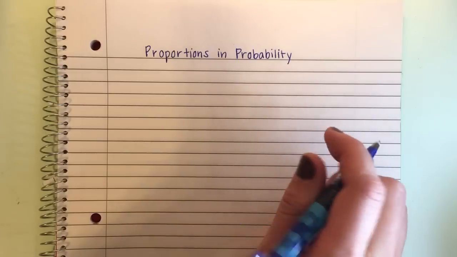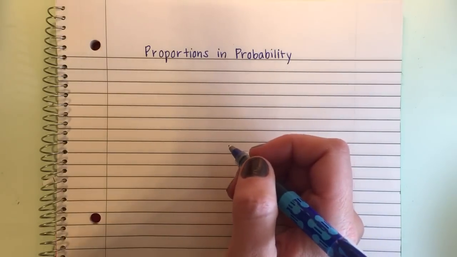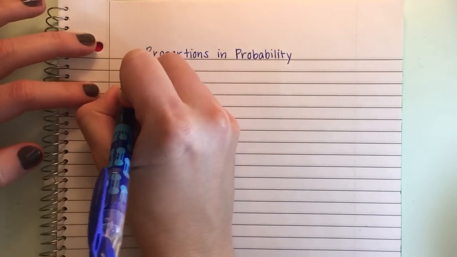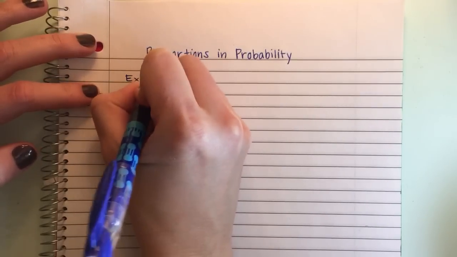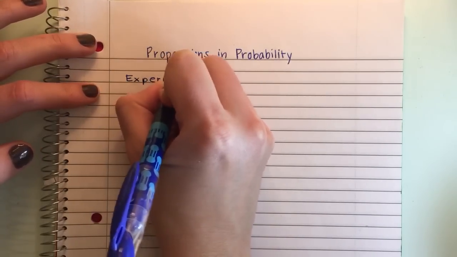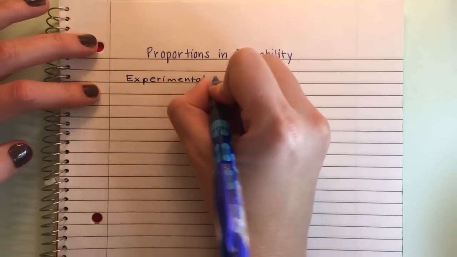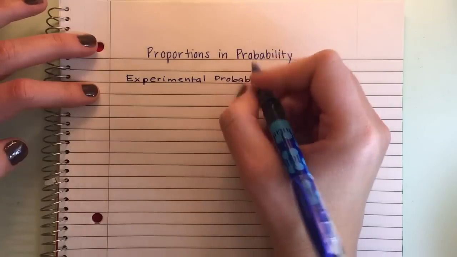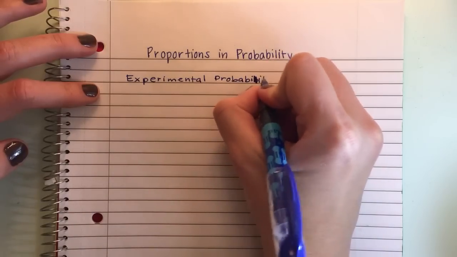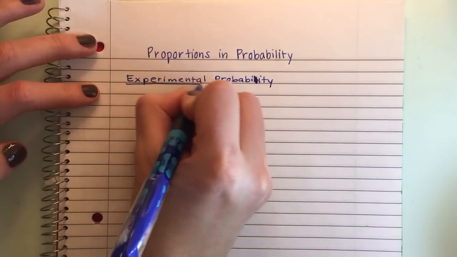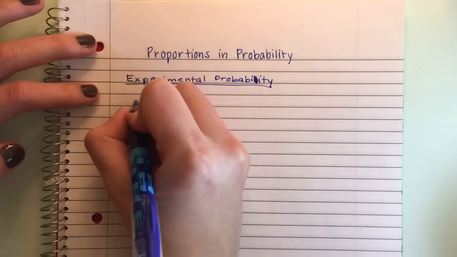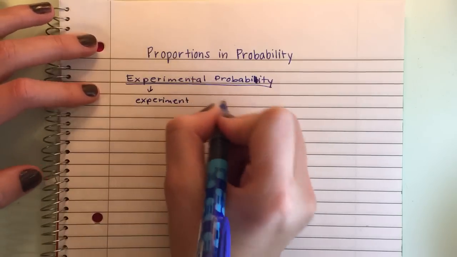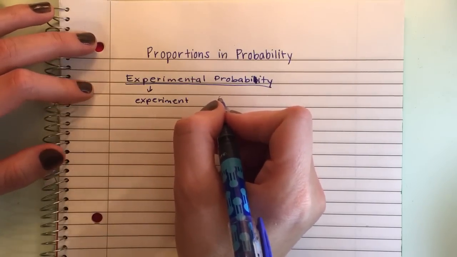Today we're going to learn about proportions and probability. If we want to understand proportions, we need to understand the idea of having an experimental probability. And if we look at the word experimental, we can see that it has the word experiment. If we know what it means to experiment, that really helps us to understand the meaning of this definition.